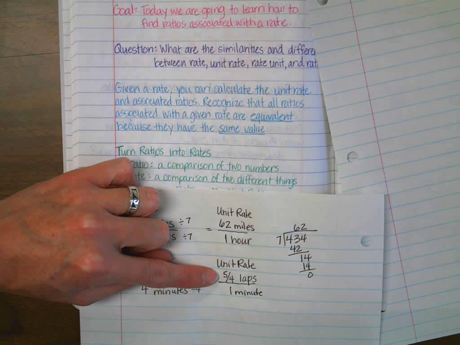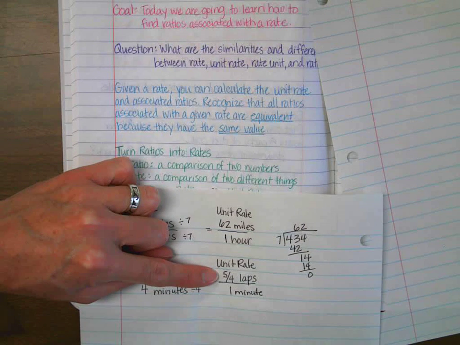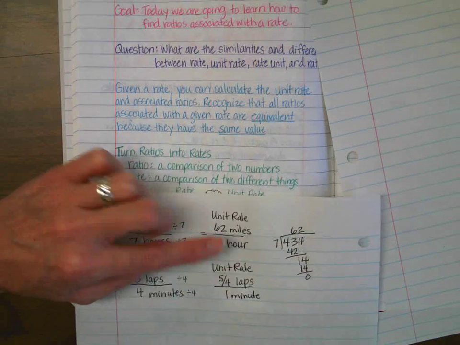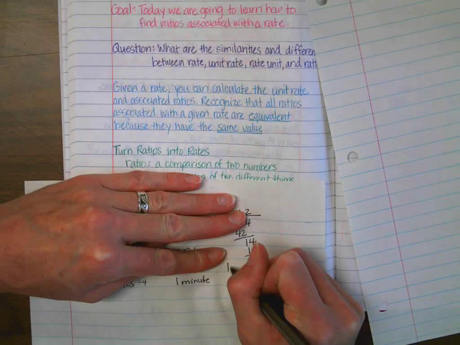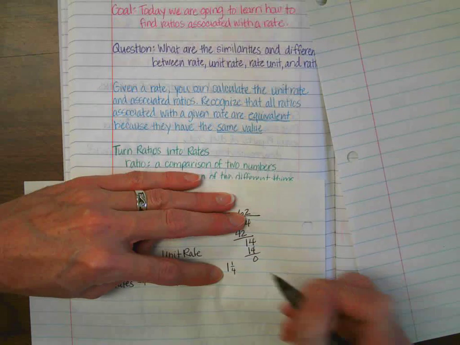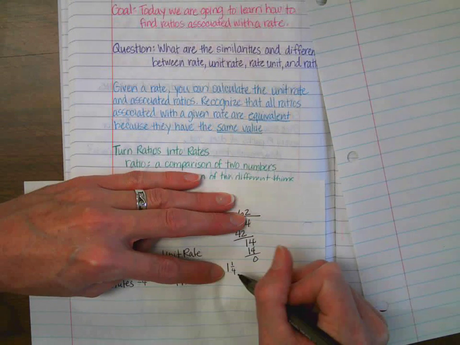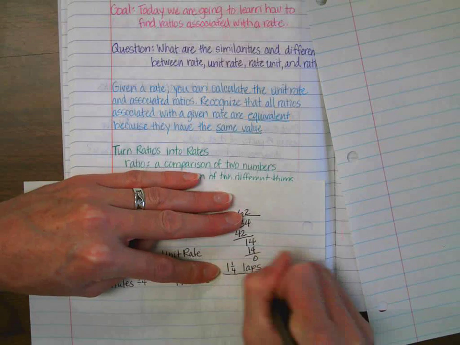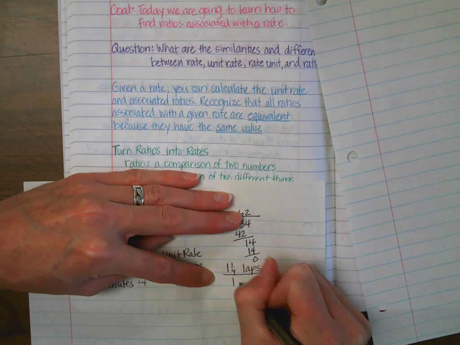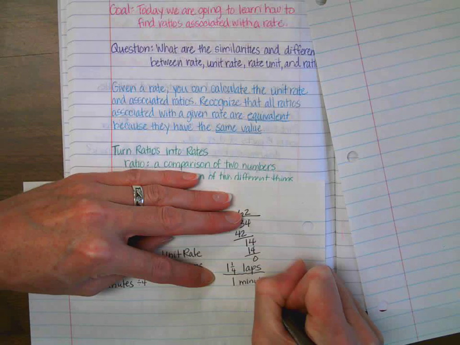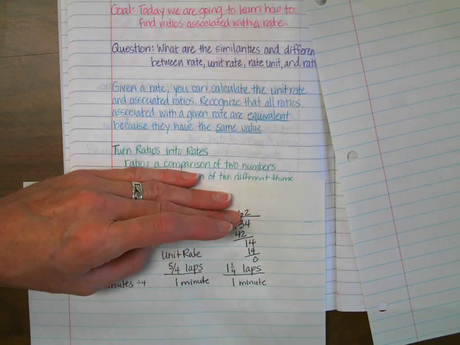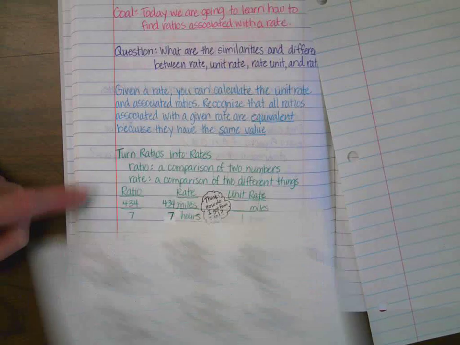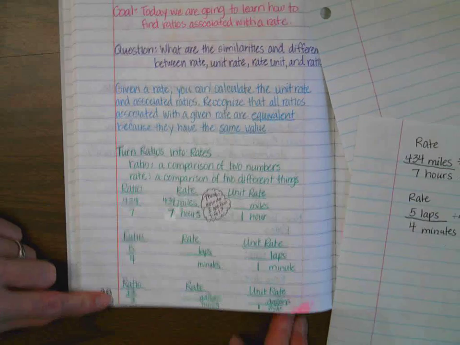Does anybody know what 5/4 laps really is? If we were actually going to do a lap, what would it look like? If you said 1 1/4 laps, so that means you made it all the way around the track one full time, and then you went a quarter of another one, then you're right. So we can go 1 1/4 laps in 1 minute. Holy moly, that's really fast, depending on what you're lapping. All right, so there's that one. Let's try one more.